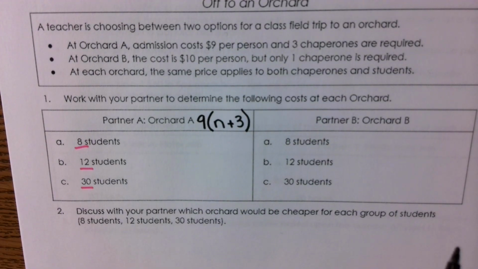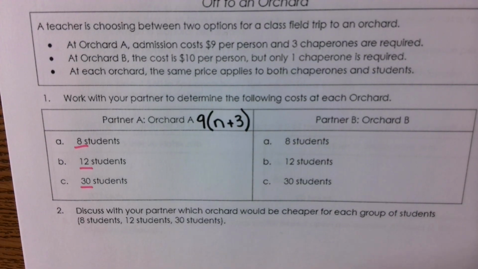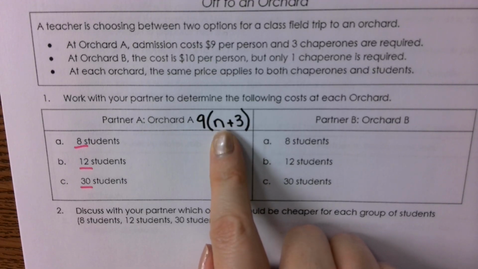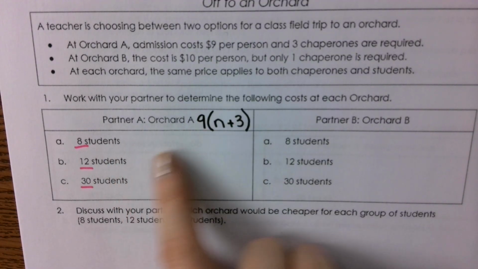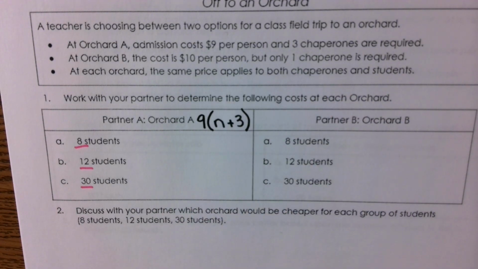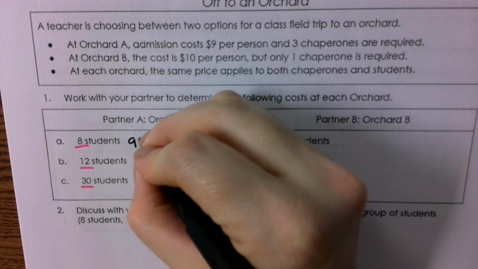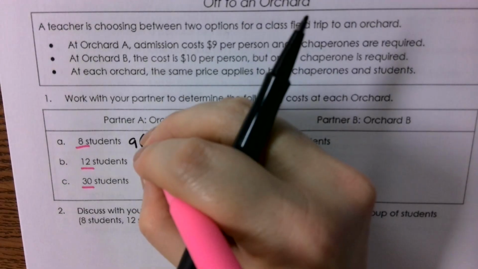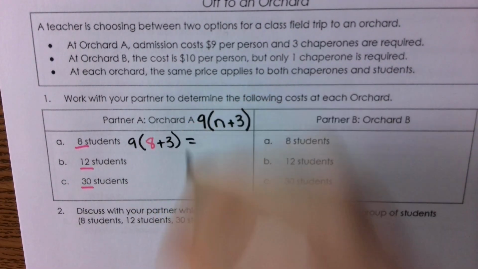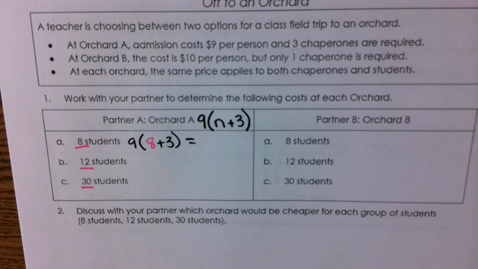Reese? It is, I know. That's why I called on you. All right, n plus 3. So the number of students, whether it's 8 students, 12 students, or 30 students, we're going to add 3 to it, and then we can multiply that value by 9. So when you're working through it, you should have noticed that you're having 8 plus 3, which is 11, and then multiplying that by 9, and you'd get a cost of $99.